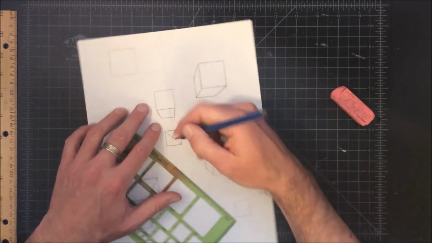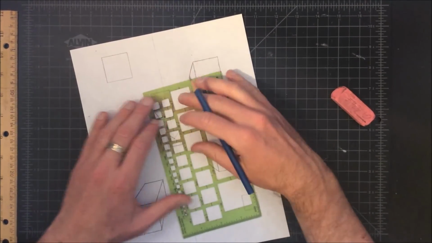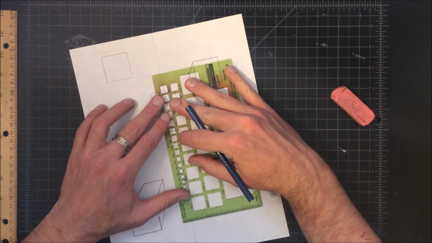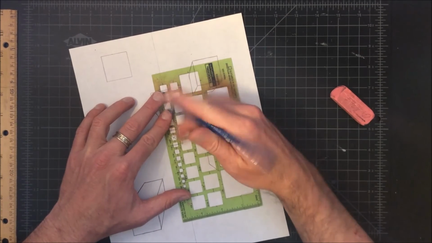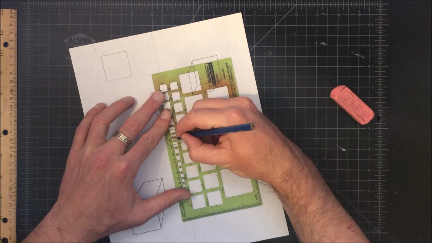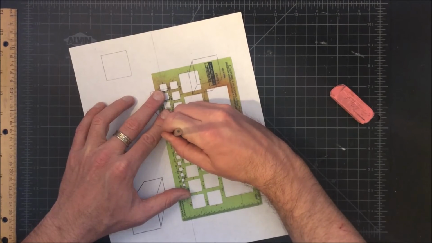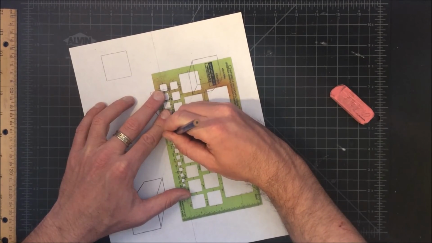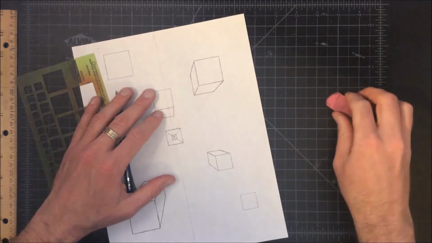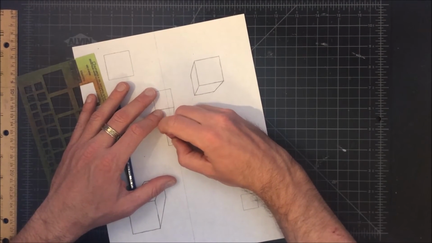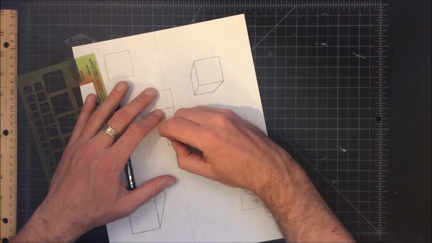Now watch what happens if I draw a square inside the square. That should be about right. And then I erase what's in the middle.